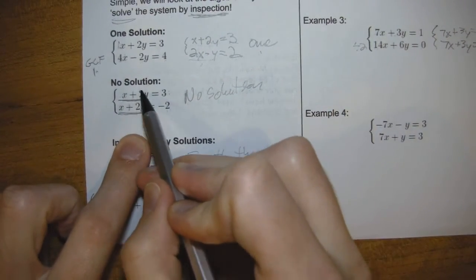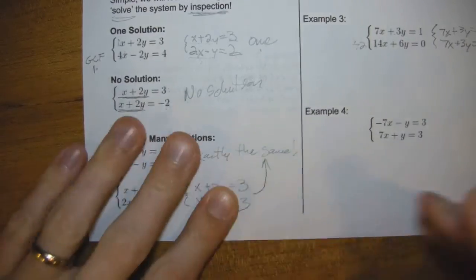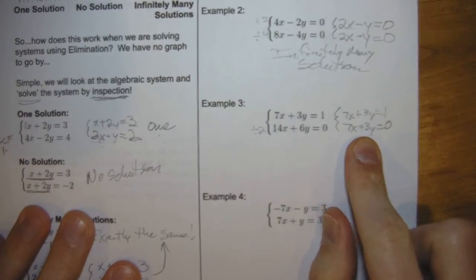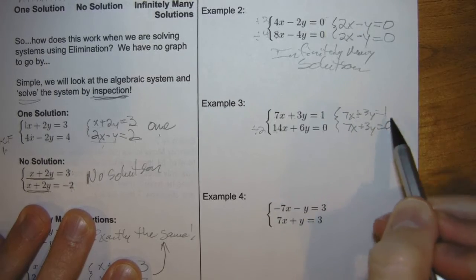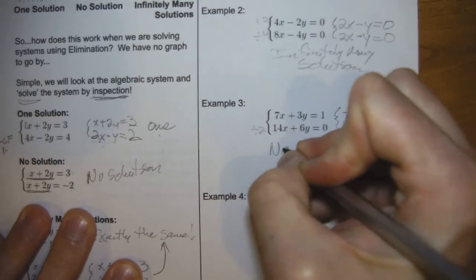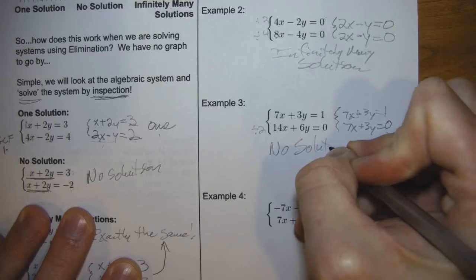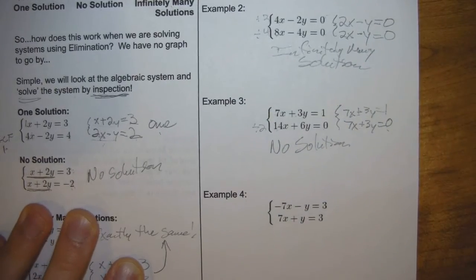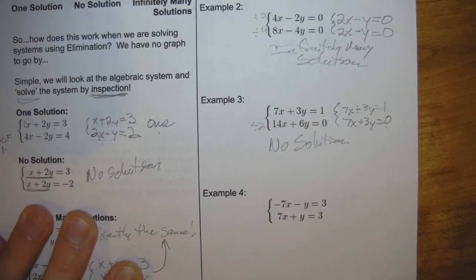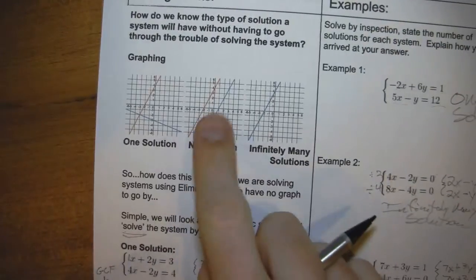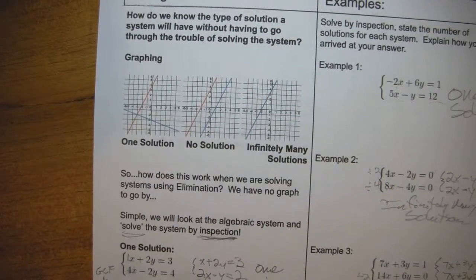Notice in this case, the left sides are identical, but the right sides are different. That's exactly what we've got going on here. Left sides are the same, right sides are different, so no solution. If we were to rewrite those in slope-intercept form, we'd have the same slope, but different intercepts. They'd end up looking something like that, where we've got parallel lines.